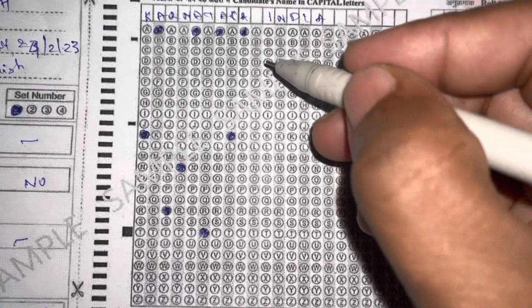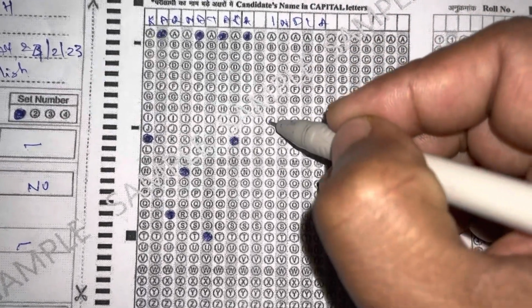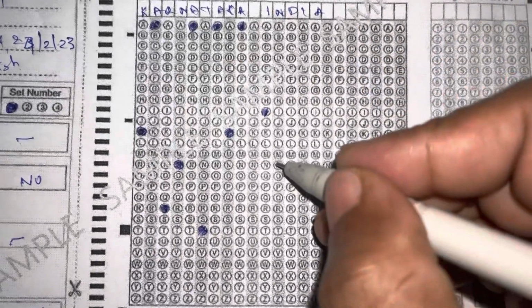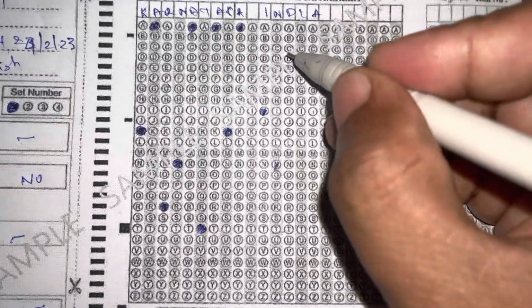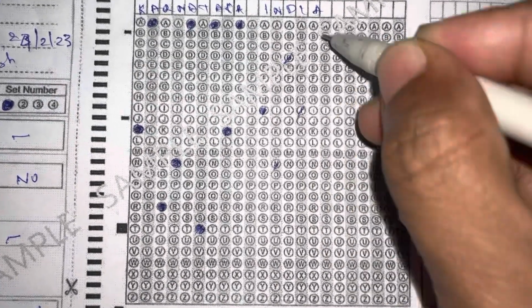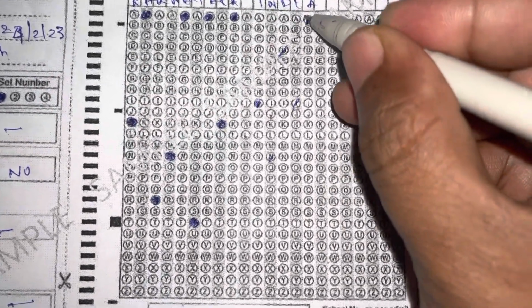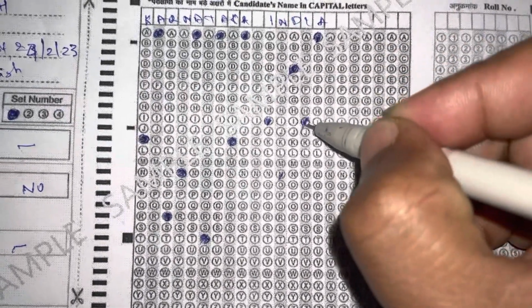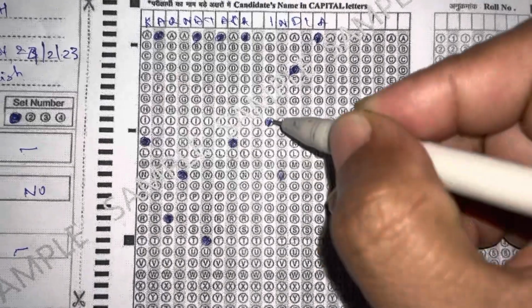And then after the space, I is there. I am going to identify I over the same row and then I am going to mark it. N is there, and then N I am going to identify and mark it. D is there, D I am going to mark it. And then again I is there, I am going to mark. Then A is there, A I am going to mark. Then again encircling. So bubble it up. I have bubbled it up now. So this is how you are going to bubble it up.